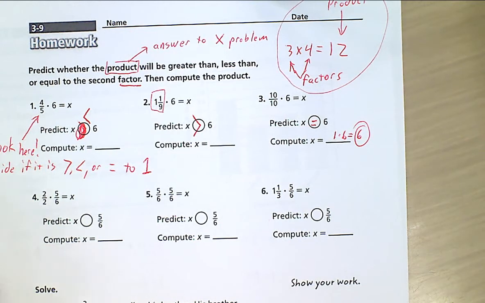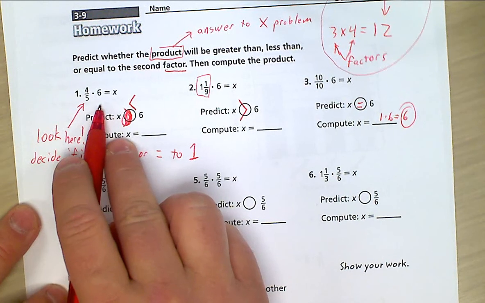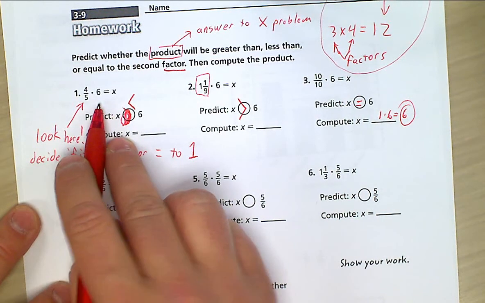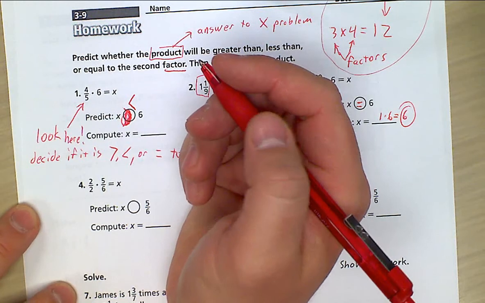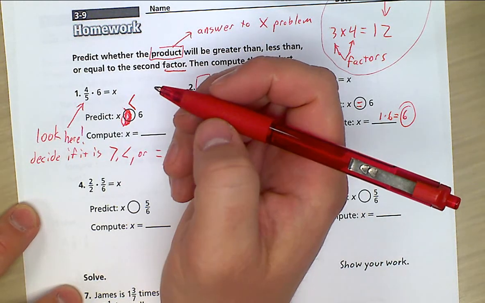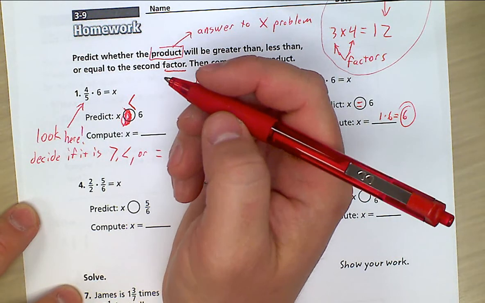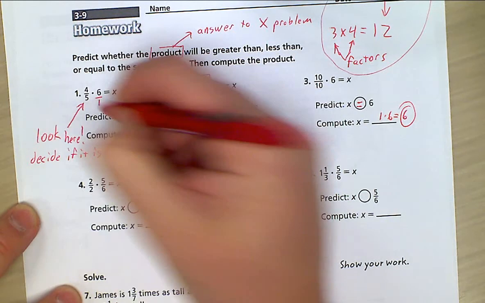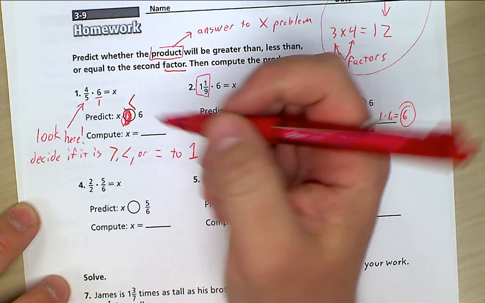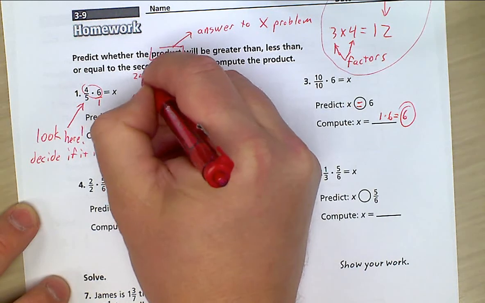Well, number 1, it said 4/5 times 6. So how do you solve 4/5 times 6? Yes. You put 4/5, and then you put 6, and then you put it into a fraction. How do I make that 6 a fraction, though? You put a 1 below it. Put a 1 below it. Okay. So now we can multiply the tops. 4 times 6 is 24 over 5.